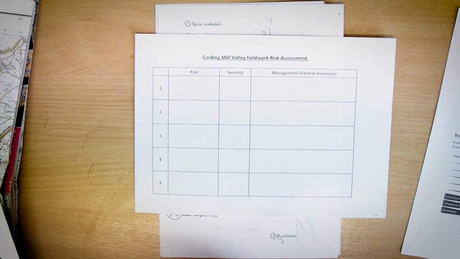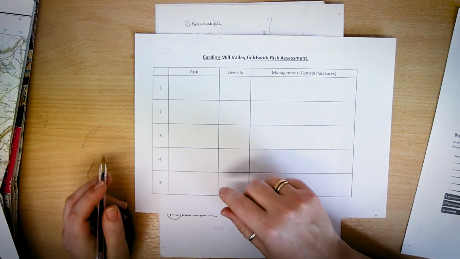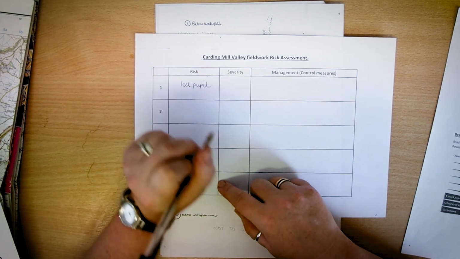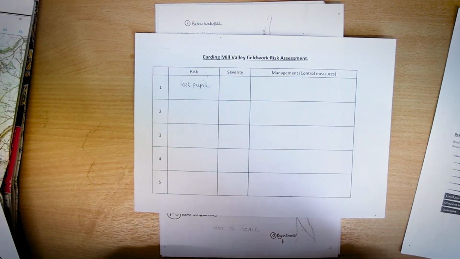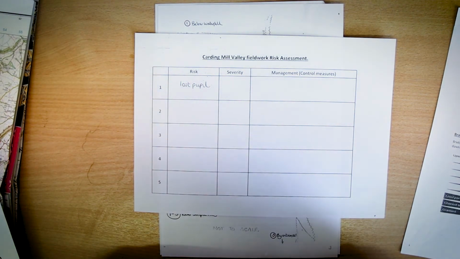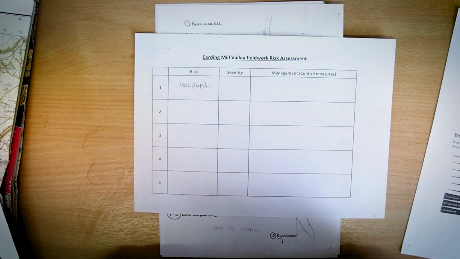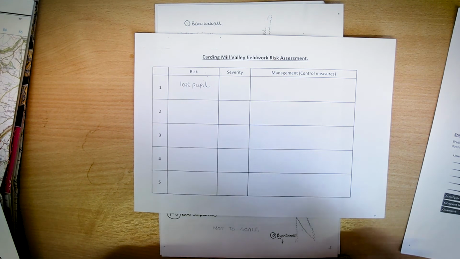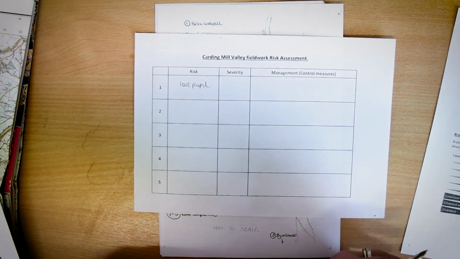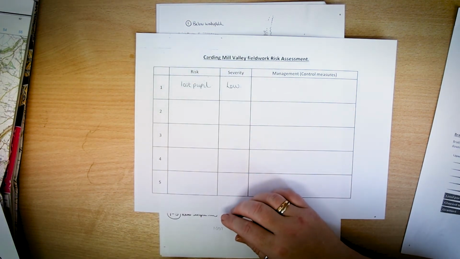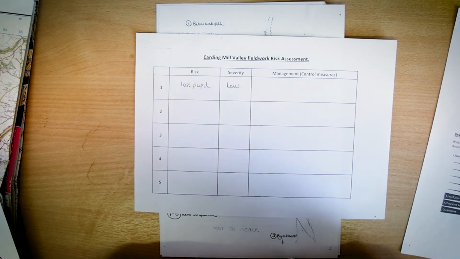Now, I would always go with physical field work, top 3 risks. My top risk is always lost pupil. That doesn't matter where I go, whether it's urban, whether it's rural, whether it's a theme park. My top risk is always losing a pupil. Now, that's not because I would lose my job over it, but actually I've never lost a pupil in 25 years of teaching. Think about what we do. Think about how we make that as low risk as possible, because I think it is low risk. The severity of it, if I put high risk on a risk assessment, I'd never be allowed to take a toenail beyond the school gates.